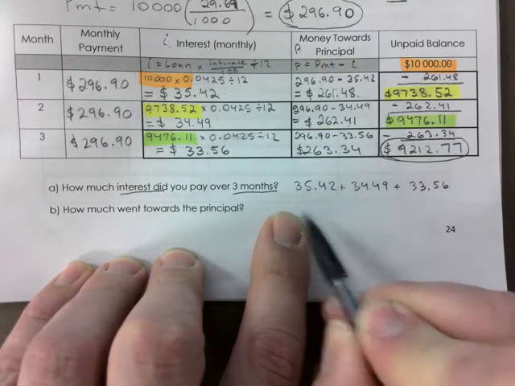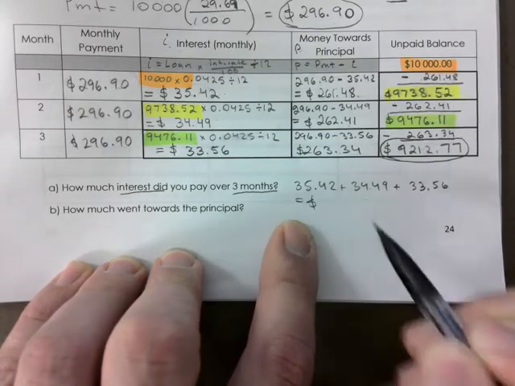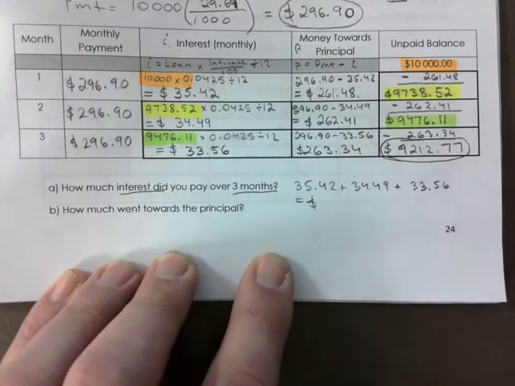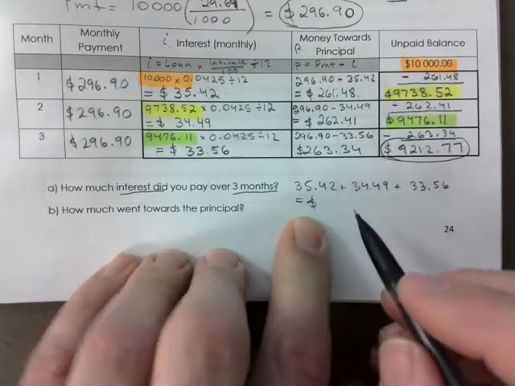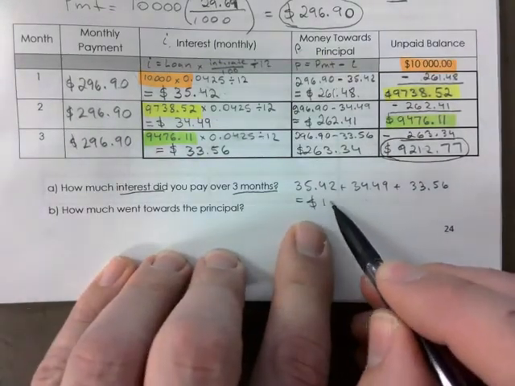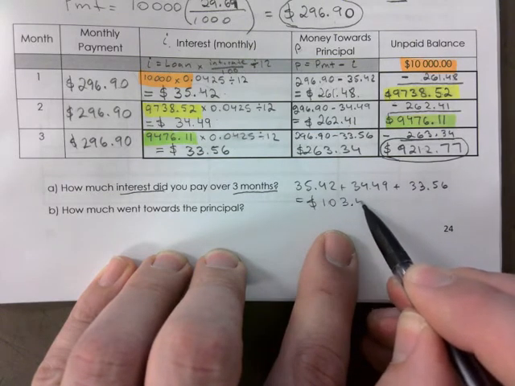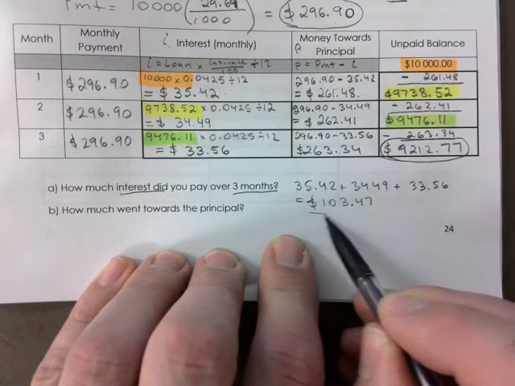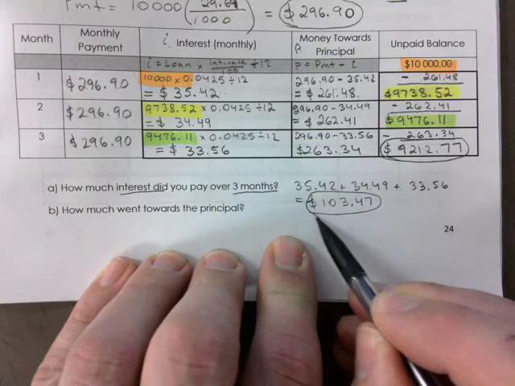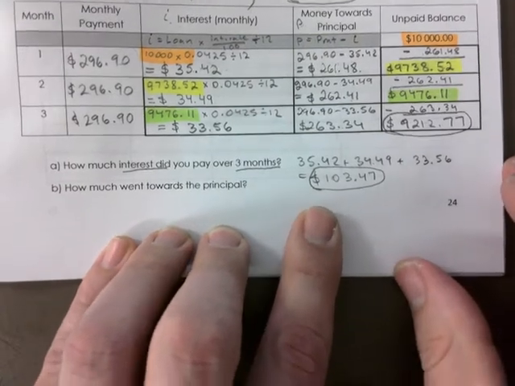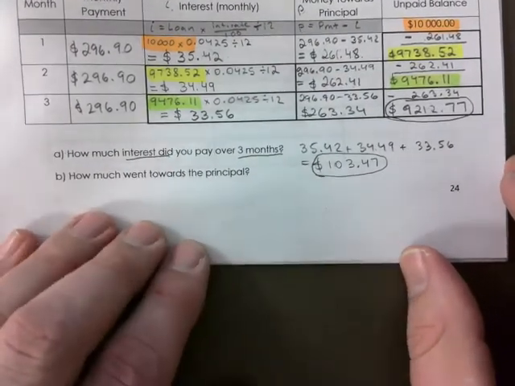We're just adding up the 3 months worth of interest there. And if you add that up, that's 103.47. So over just 3 months, you've paid $100 in interest already.